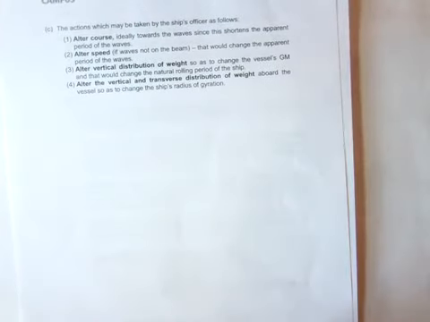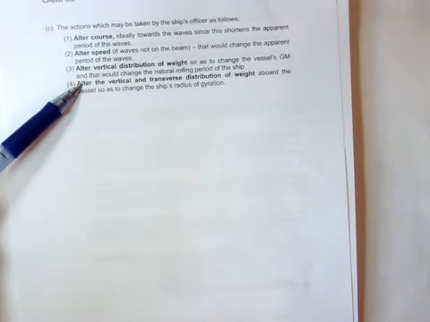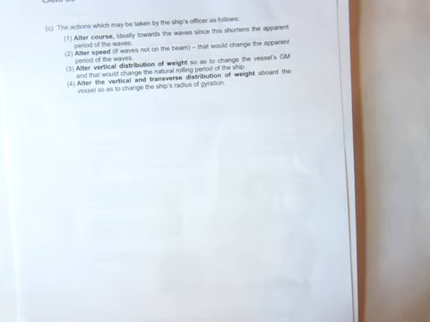The actions to be taken by the ship's officer if you are subject to synchronous rolling: alter course, ideally towards the waves, alter speed if the waves aren't on the beam, alter the vertical distribution of the weight, and alter the transverse distribution of the weight. And as we saw from the previous discussion, altering the weights changes the GM and the radius of gyration, it changes the inertia of the vessel and therefore stops the synchronous rolling.